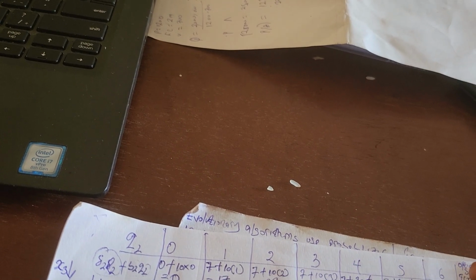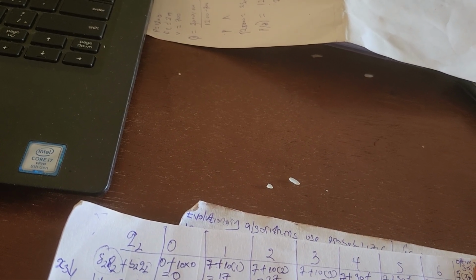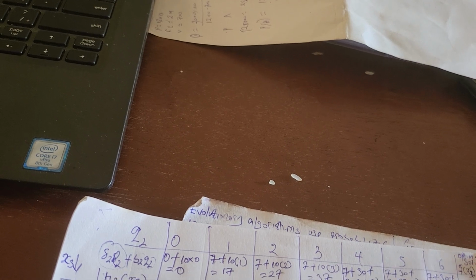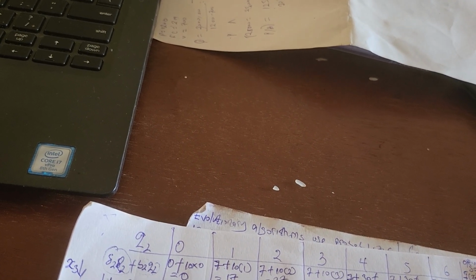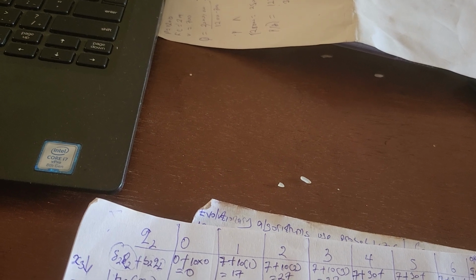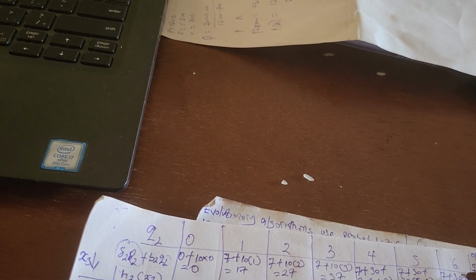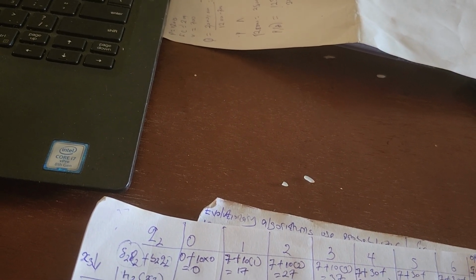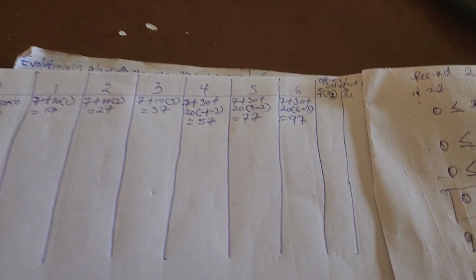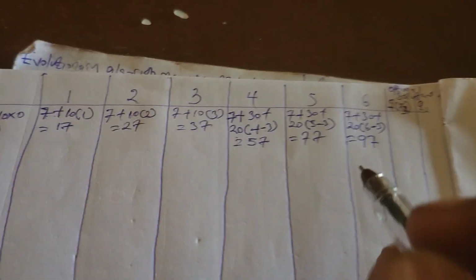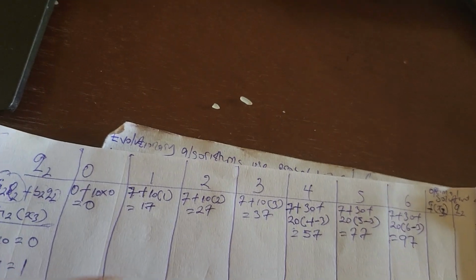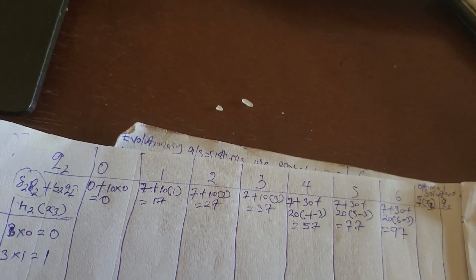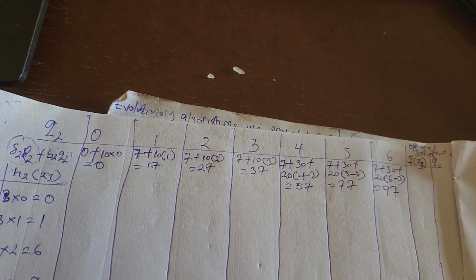So the next one now is 7 plus 30 plus 20 into bracket 6 minus 3, right? That's 6 minus 3, 3. 3 multiplied by 20, that's 60. 60 plus 30, 90. 90 plus 7, 97. So that's 97. So we've populated the purchase and the setup cost.